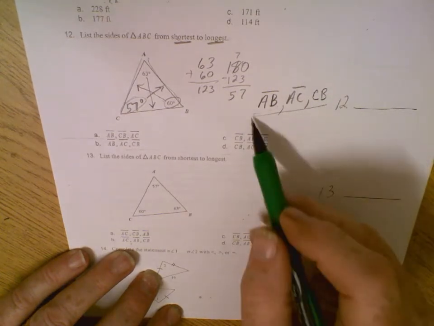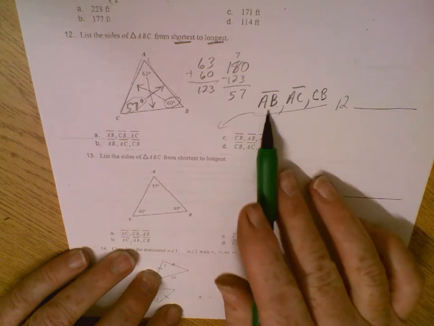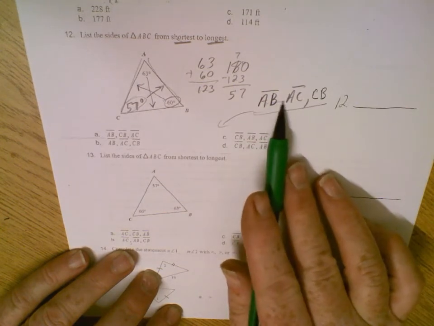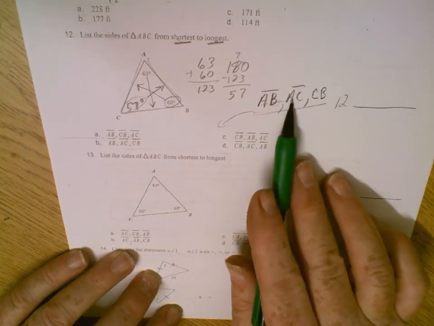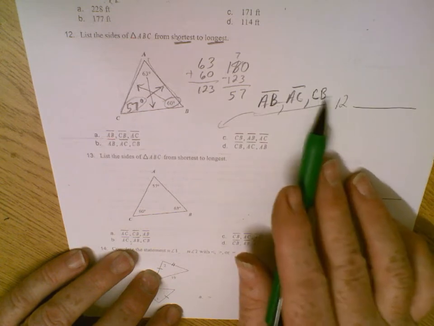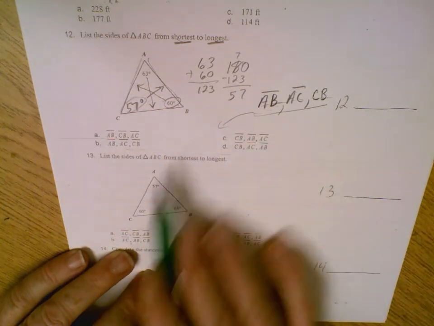This should be your answer down here. They could have named the segments a little different. They could have switched around the A and the B on this first one, or the A and the C on the second one, or the C and the B on the third one. But it should be in that same order.